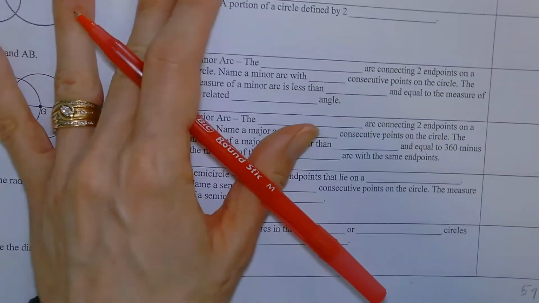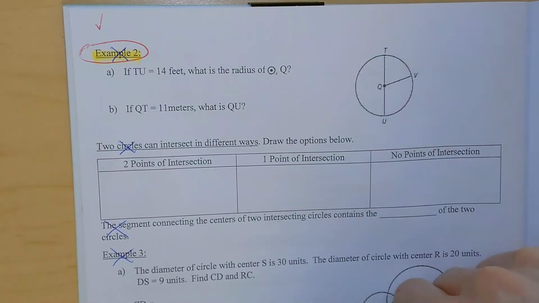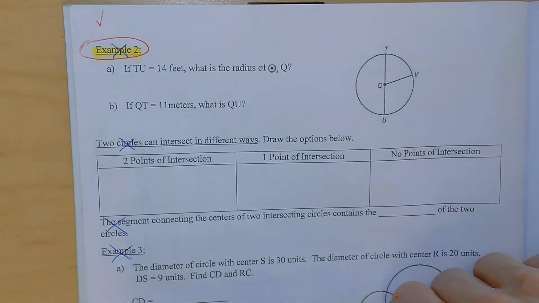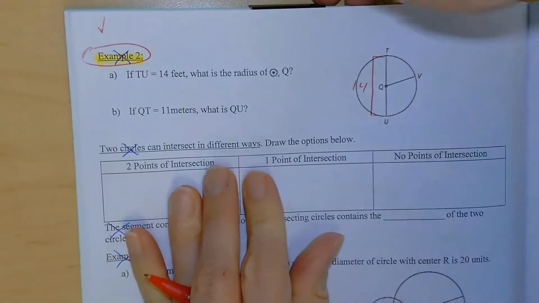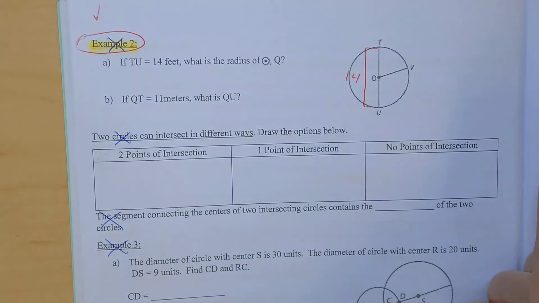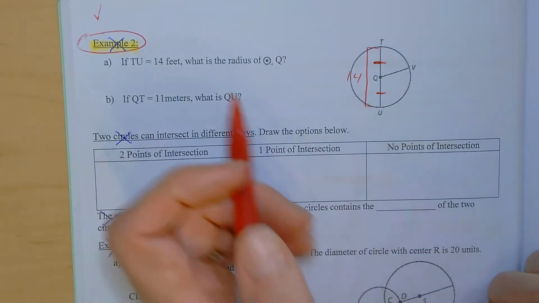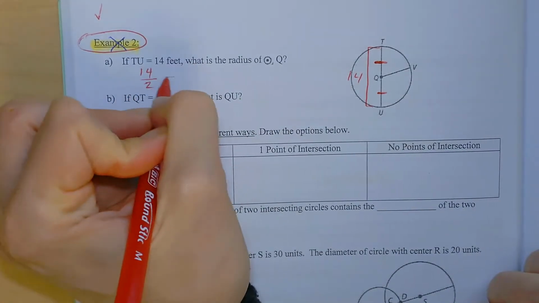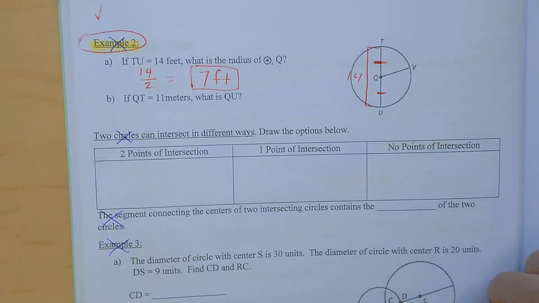Flip over to the next page. We are going to do example 2 just because I want to show you the relationship between a radius and a diameter. These should feel really easy to you. If I say that TU is 14 feet, I go to the picture and put 14 feet in the picture, and then I ask for the radius, there is a relationship between the diameter and the radius. The radius is half of the diameter, which you should have learned when you were little. If I just take 14 and divide it by 2, I get that the radius is 7 feet. That is super easy. I just want to remind you of that relationship. The radius is half the diameter.